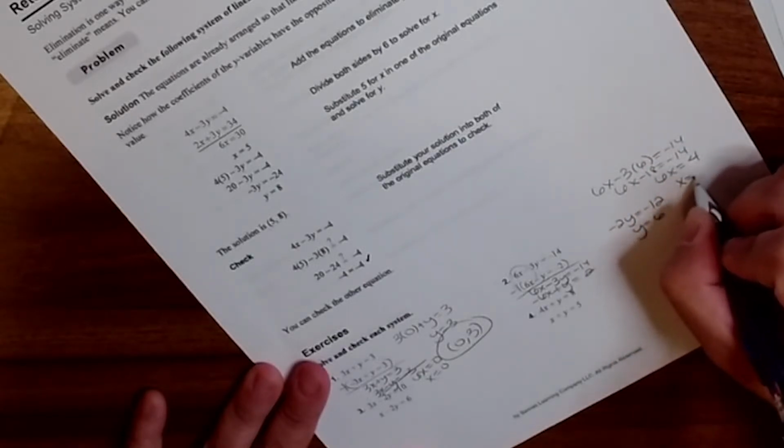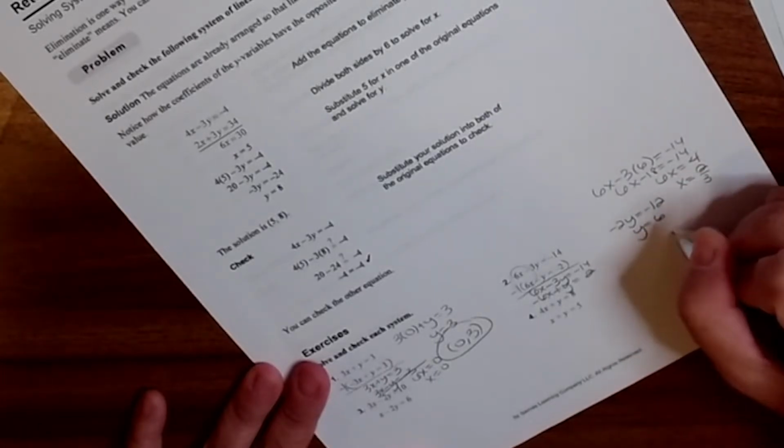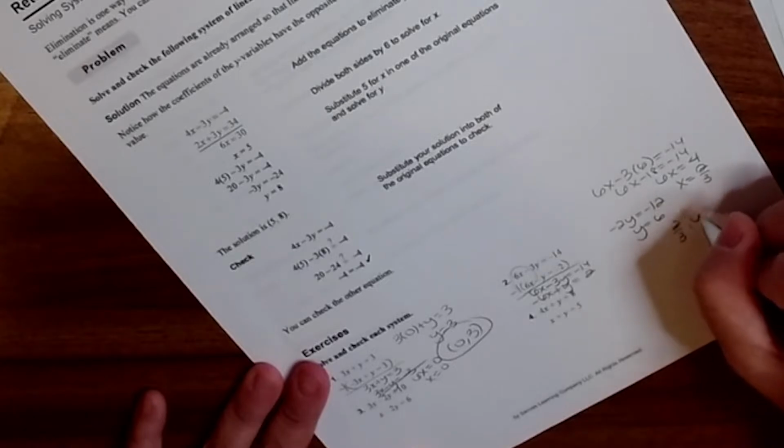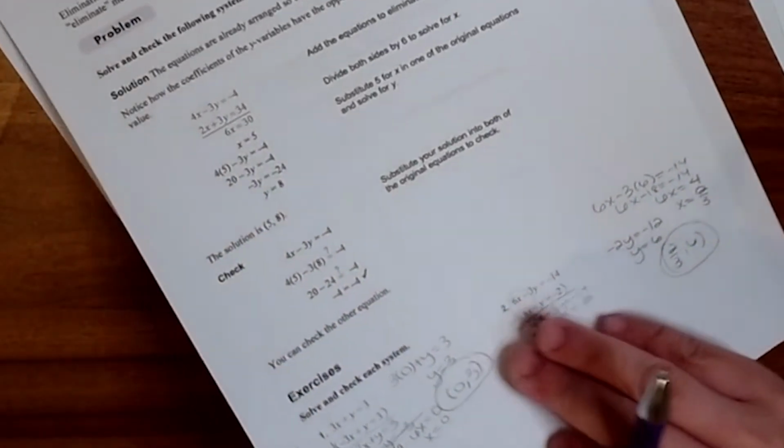So x is equal to 2/3. So then it's 2/3, 6. Okay, so that's elimination.